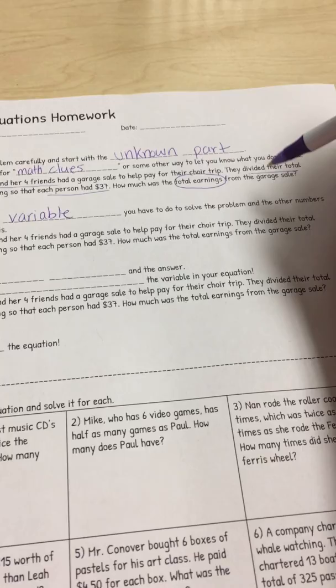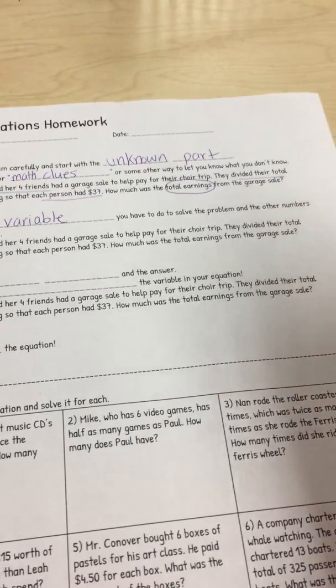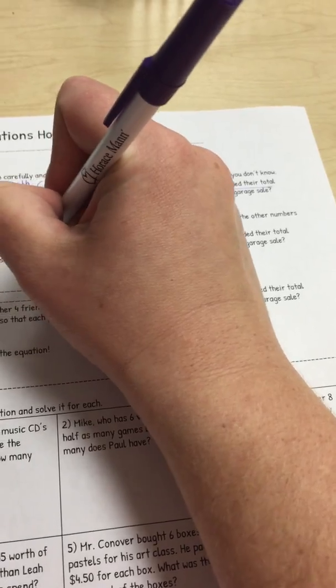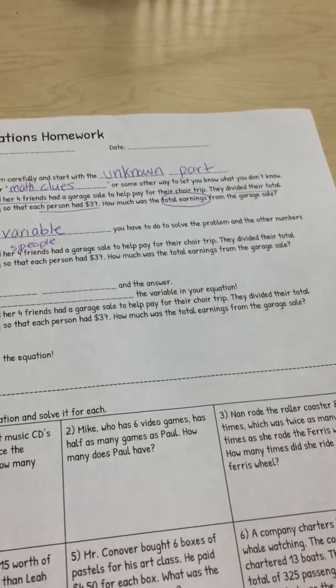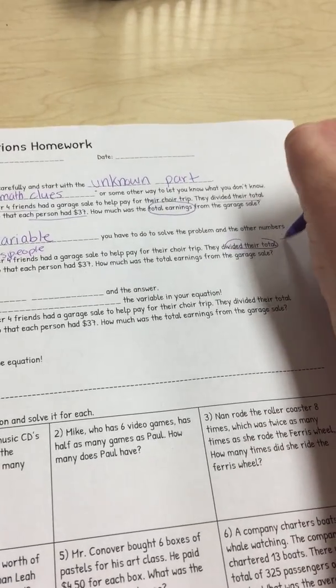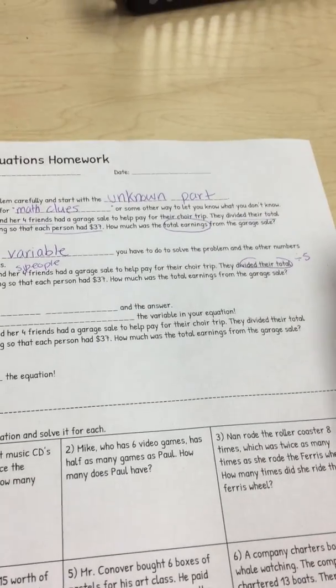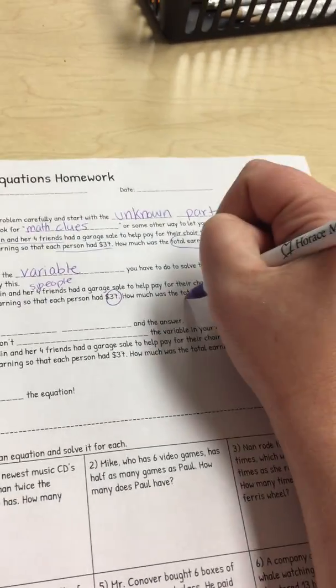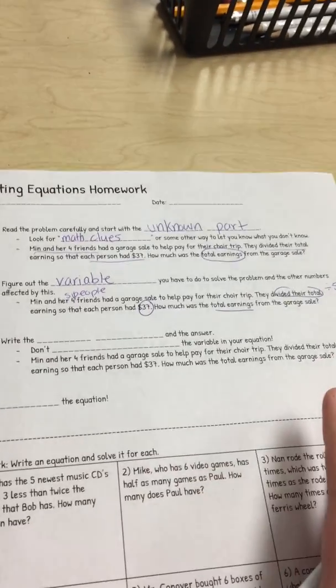So Min and her 4 friends had the garage sale. That's 5 people. They divided their total. So if we divide the total by 5, we know that we'll get the answer. We know that there was $37 apiece. We want to know the total earnings.